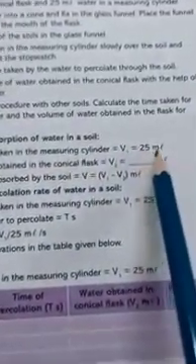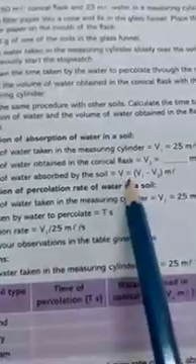Now, how will we calculate, dear students? The volume of water taken in the measuring cylinder is what, dear students? That is 25 ml. Now, the volume of water obtained in the conical flask is different. So, write down here: the volume of water absorbed by the soil is equal to V1 minus V2.